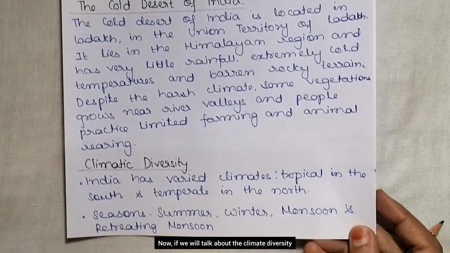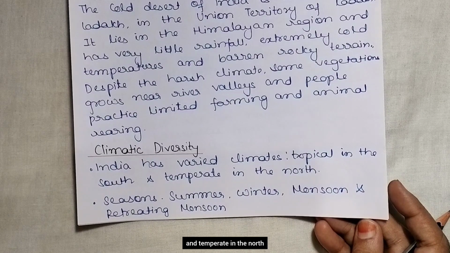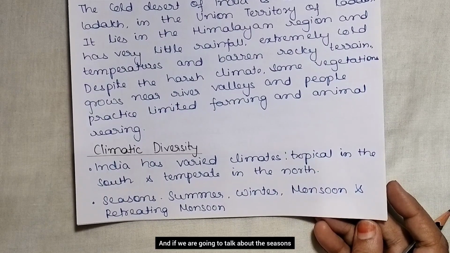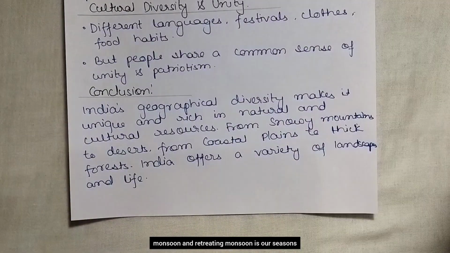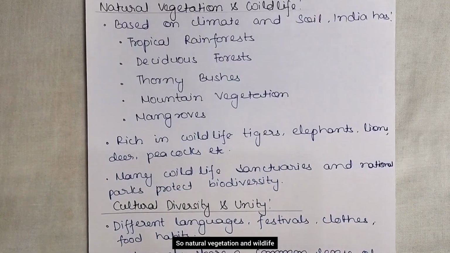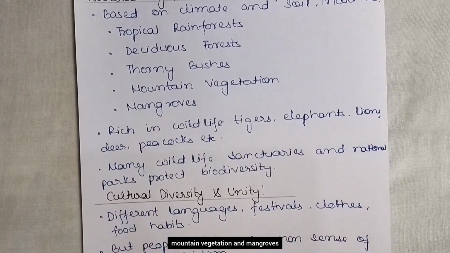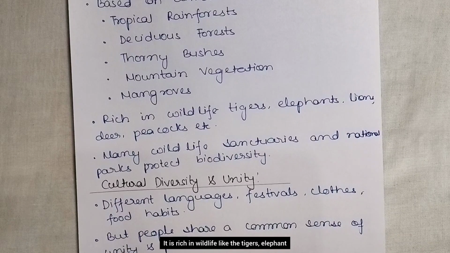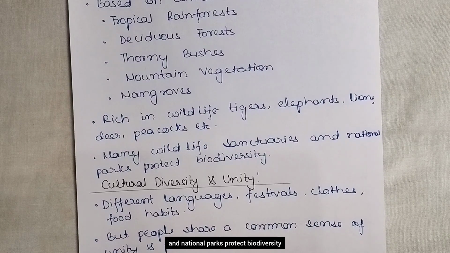Now if we will talk about the climate diversity, then India has a varied climate, tropical in the south and temperate in the north. And if you are going to talk about the seasons, then summer, winter, monsoon and retreating monsoon are our seasons. So natural vegetation and wildlife. Based on climate and soil, India has tropical rainforests, deciduous forests, thorny bushes, mountain vegetation and mangroves. It is rich in wildlife like the tigers, elephant, lion, deer, peacock, etc. Many wildlife sanctuaries and national parks protect biodiversity.